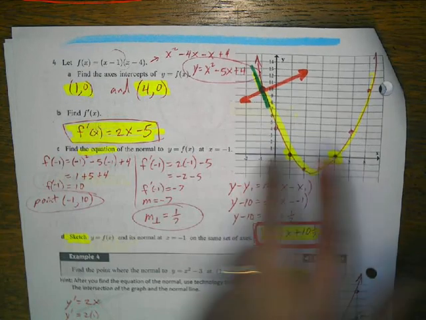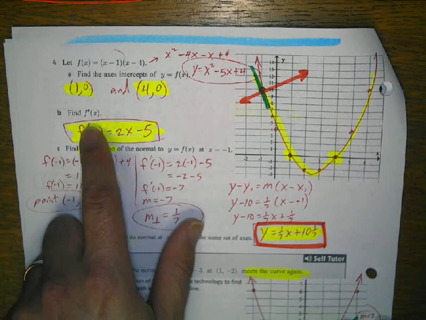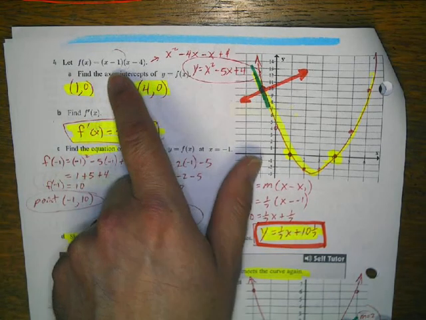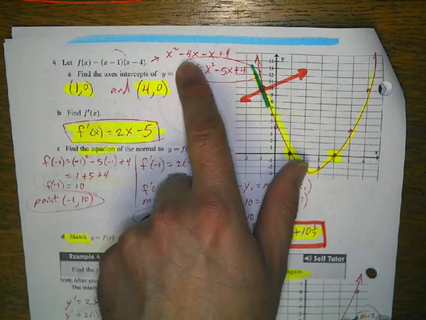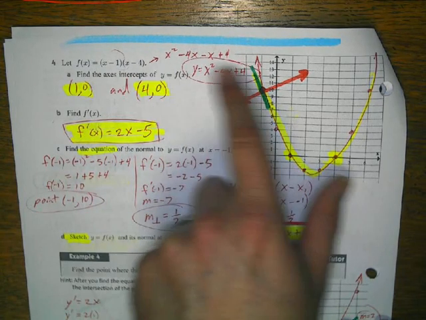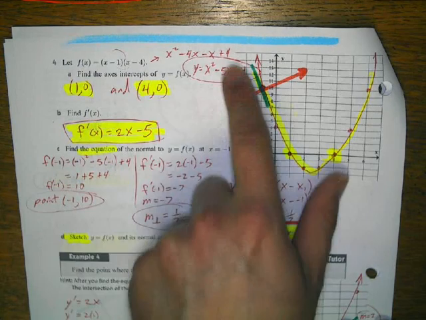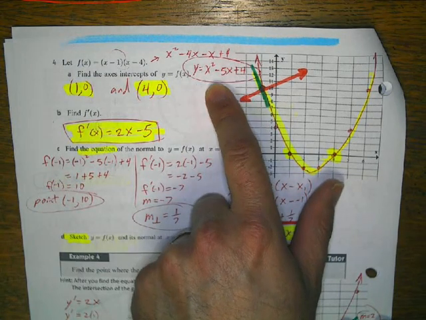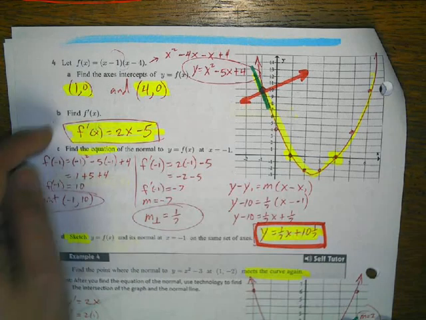Okay, find the derivative. So it's easiest to find this derivative by FOILing this out. So x times x gives me x squared, x times -4, -1 times x, and -1 times 4. So my equation FOILs out to be this. So the derivative of this is right here.